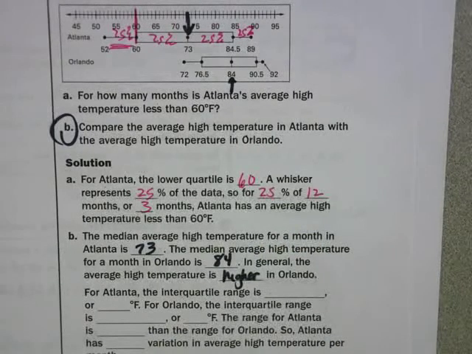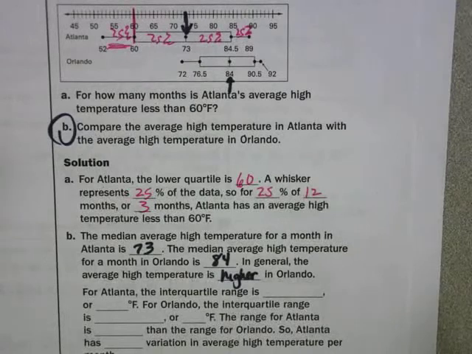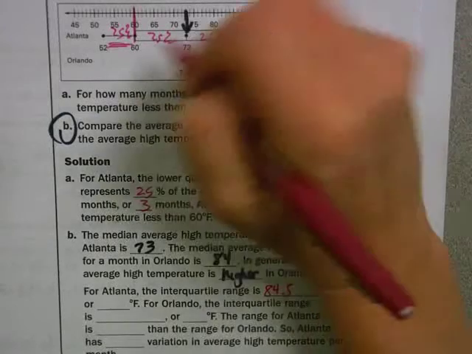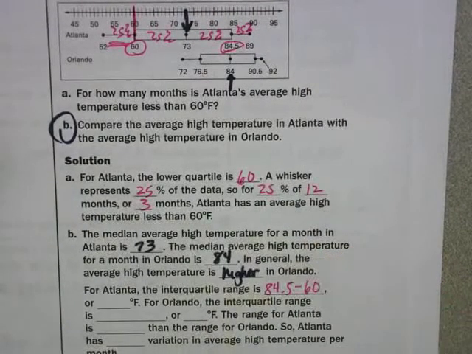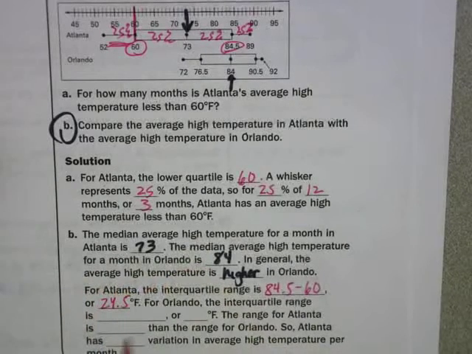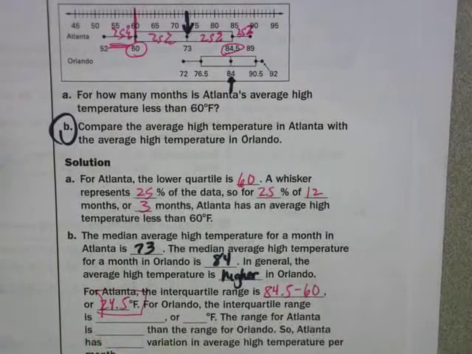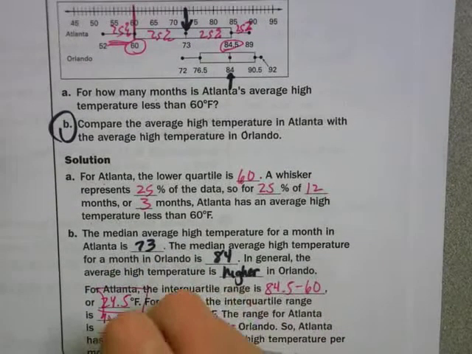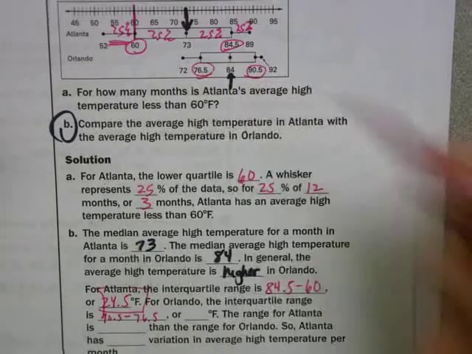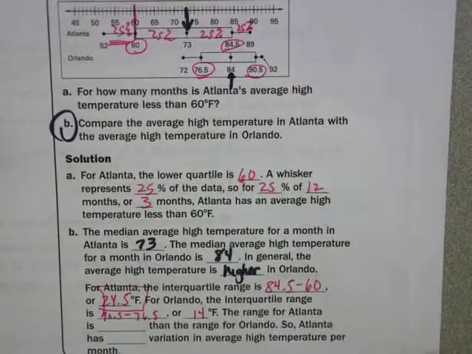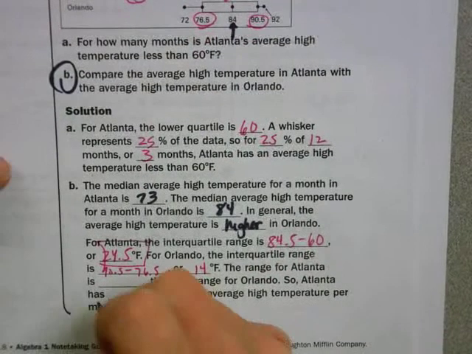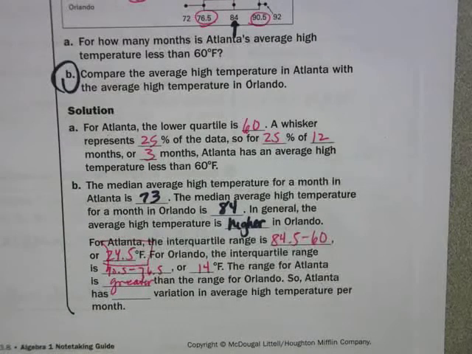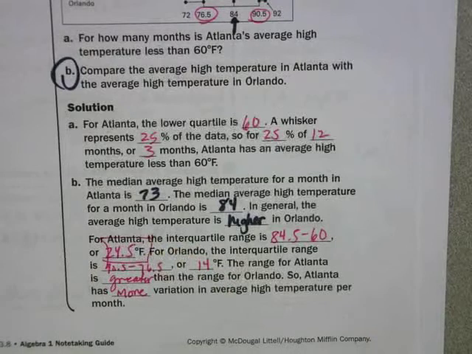For Atlanta, the interquartile range, so that's the upper quartile minus the lower quartile. So that's 84.5, there's your upper quartile, minus 60 is 24.5. So you actually calculate the number, it's 24.5 degrees. In Orlando, the interquartile range is 90.5 minus 76.5. That difference is 14 degrees. So the range for Atlanta is greater than the range for Orlando. So Atlanta has more variation in average high temperatures per month.